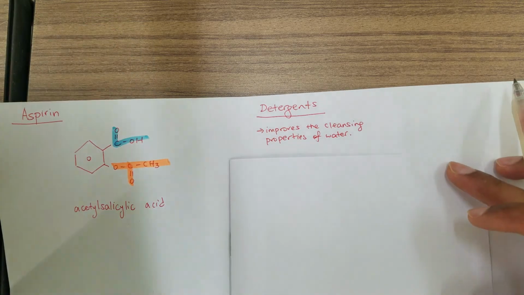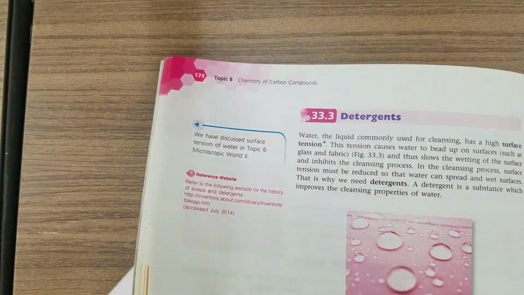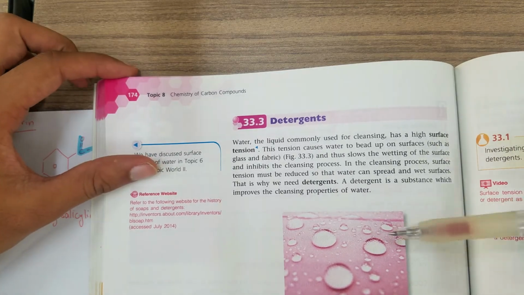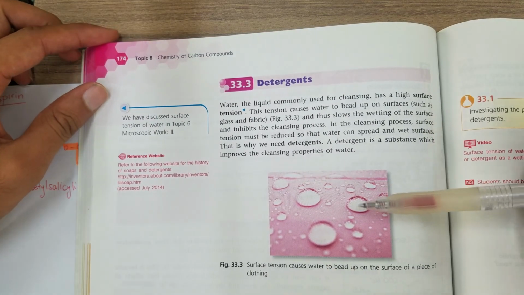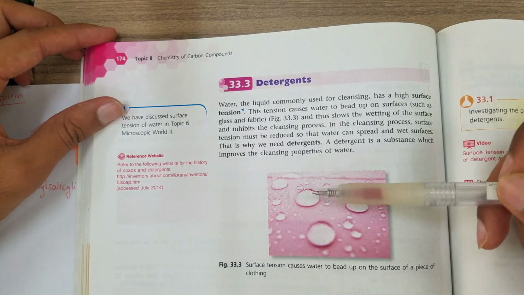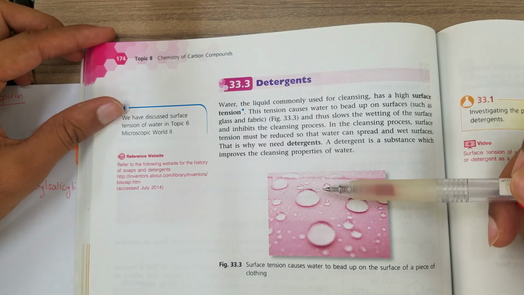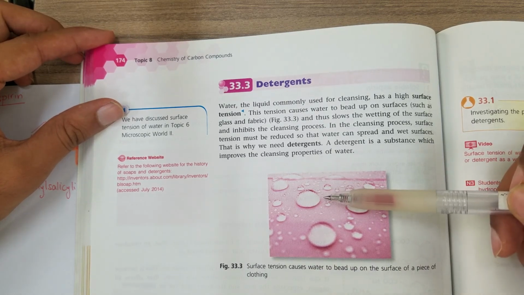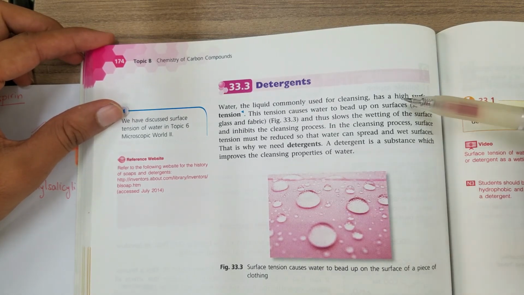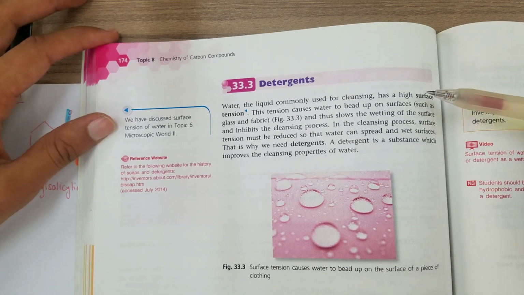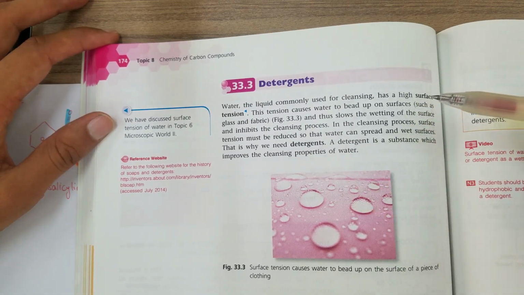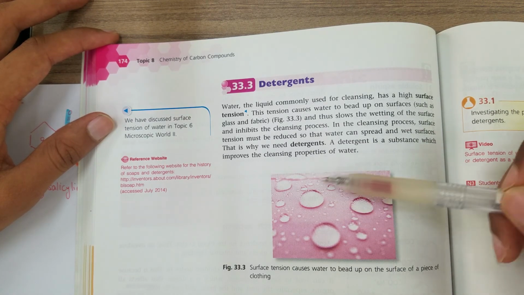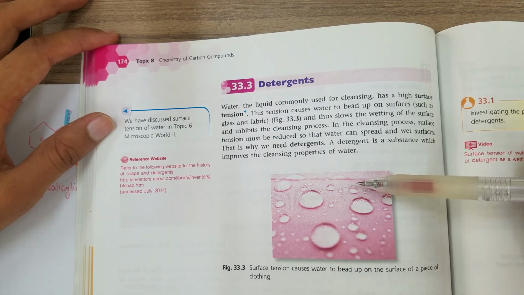Normally what happens is, okay, this is the theory part. You don't really have to memorize the whole paragraph, so I'm just going to quickly go through. Just look at this picture over here. Normally, if you have droplets of water on a fabric or clothing, you will see the water bead up on the surface like this. It's because of the properties that you've learned in the very beginning, high surface tension. Because of this, it prevents the cloth from being wet completely.